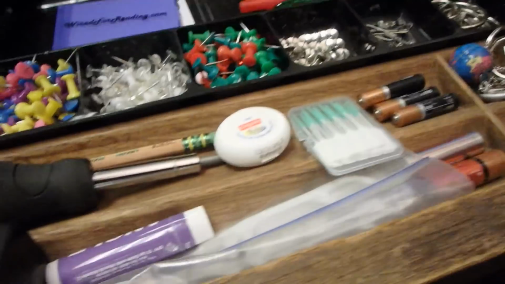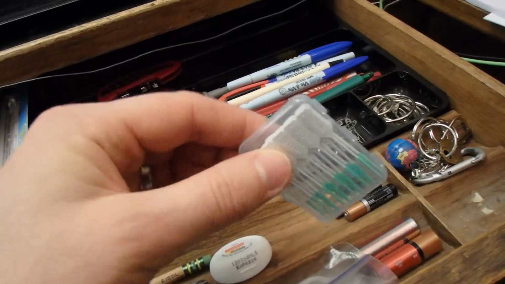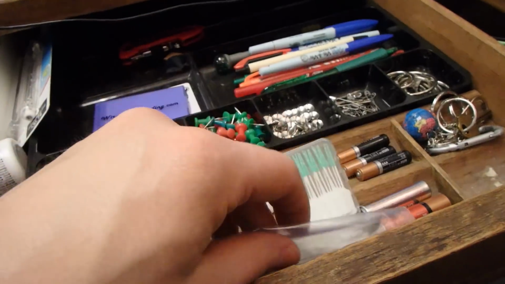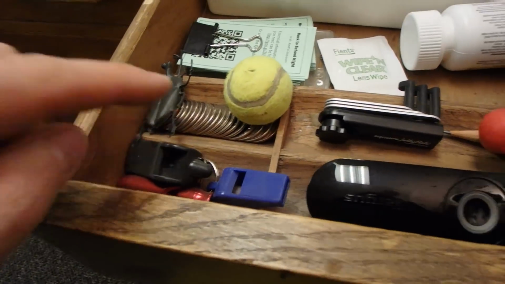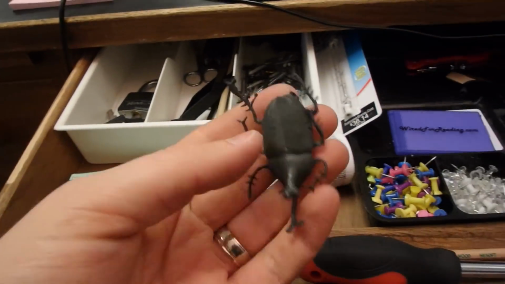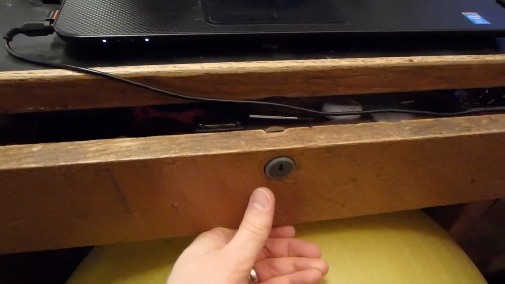A few extra batteries. This is really handy, having a screwdriver. Stuff for my teeth in case I'm eating in here and I need dental floss. Super helpful. Whistles just in case. Although I don't use these very often because I can just whistle with my fingers. And of course, this is very important, having a bug just in case you need to scare somebody.